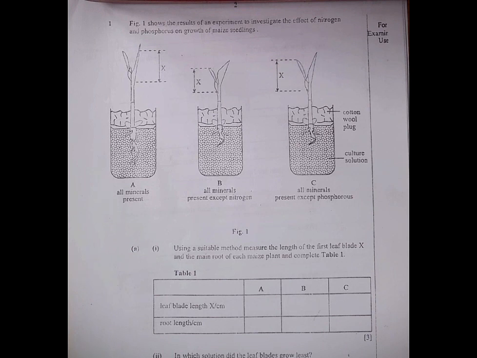Fig 1 shows the results of an experiment to investigate the effect of nitrogen and phosphorus on growth of maize seedlings. In A, all minerals are present. In B, all minerals are present except nitrogen. And then in C, all minerals are present except phosphorus.